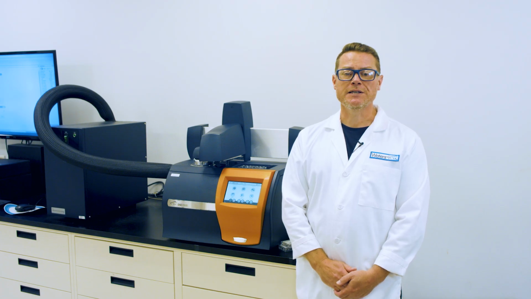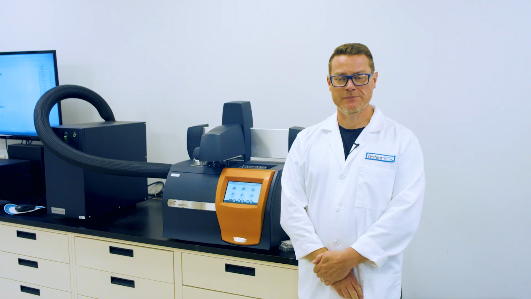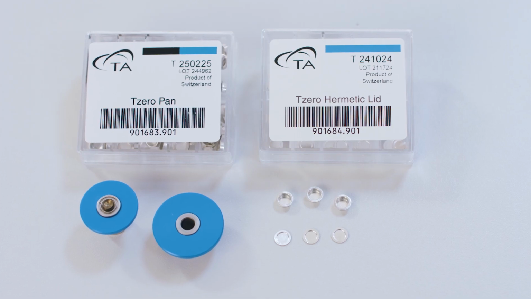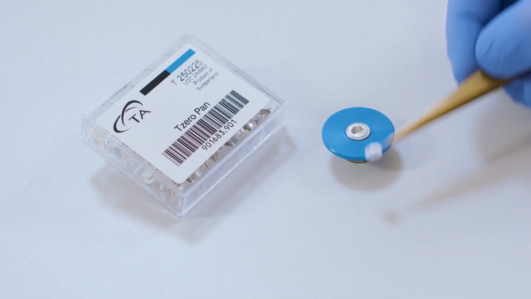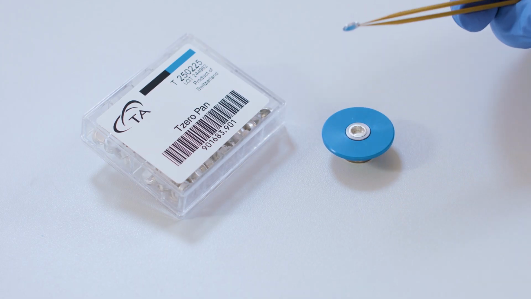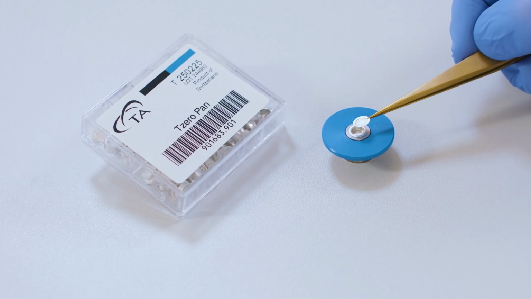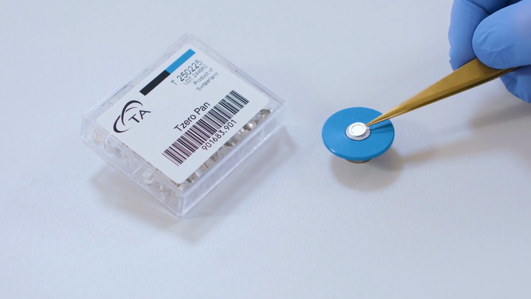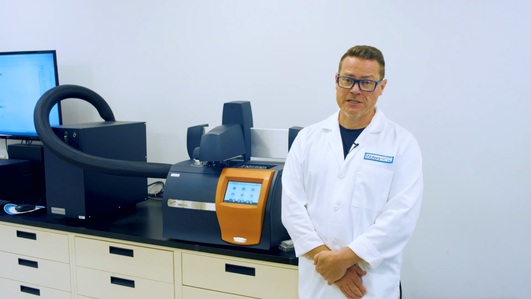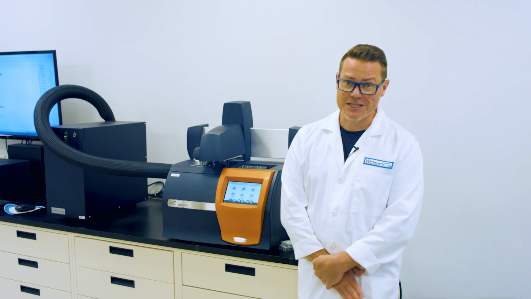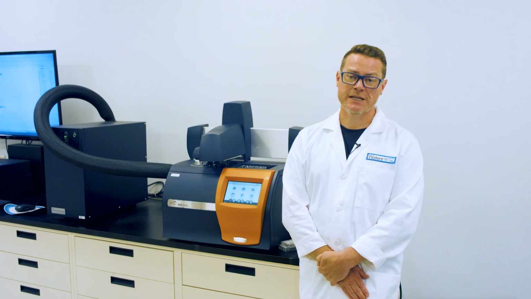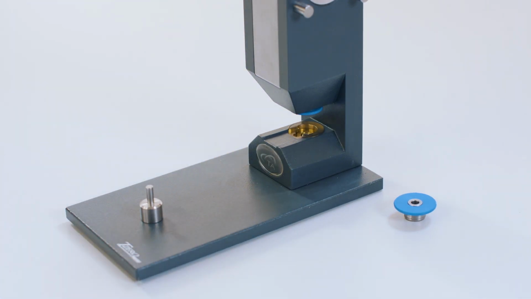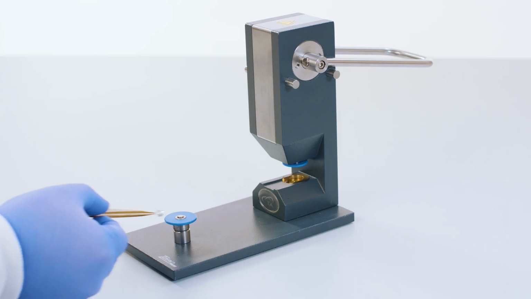Sample masses are quite small, typically 5 to 15 milligrams, and pans may have a lid or be left open. Whether you use a lid or not is actually quite important. Ideally, you should always use a lid, as this allows heat conduction from the sample to the DSC in all directions. Whether the lid is airtight or not is also important, especially for looking at materials that may lose water or solvent on heating. But we're going to look at those in more detail in a later video.